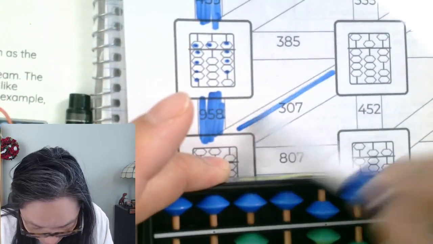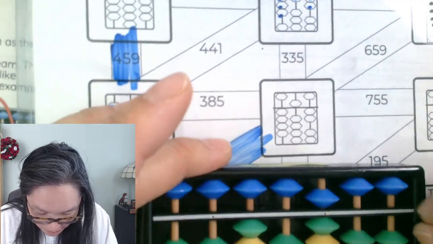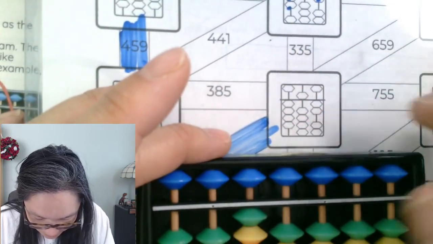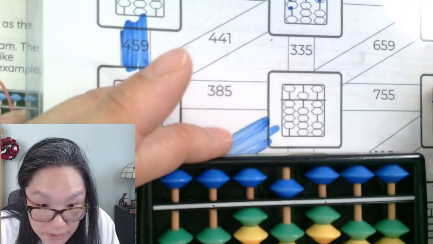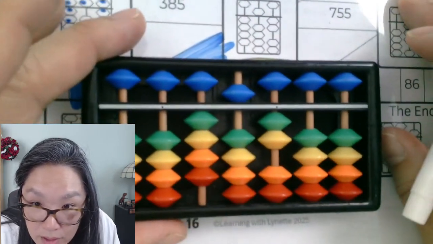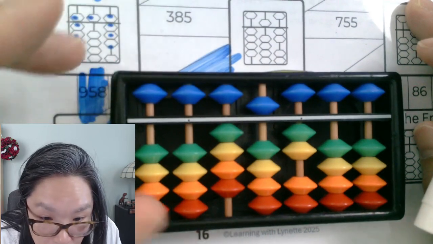307. Yes, 307. So that's 307. So we're going to do this. So and then we have this number, and then that. How are we doing? Are we okay? How are we doing on that? What number are we doing?